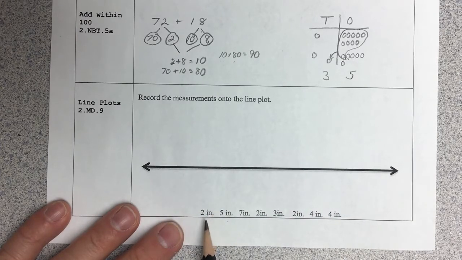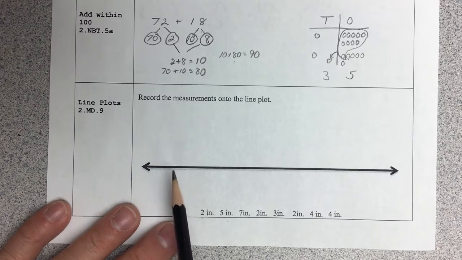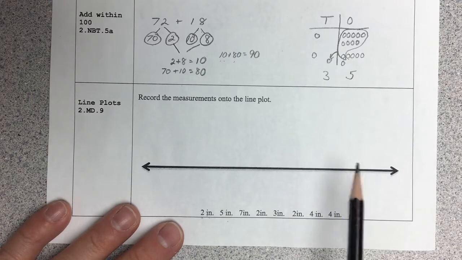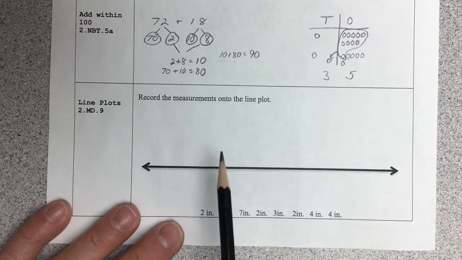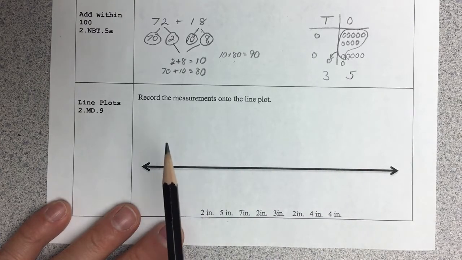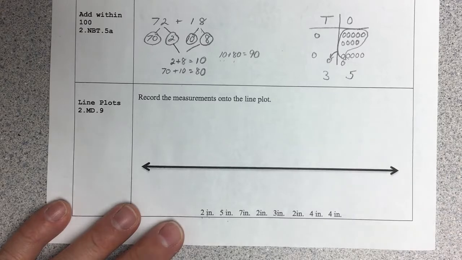So what I do is I look and I scan through my data. So 2 is my smallest number. So I need to make sure 2 is located on here. And if I look through here, 7 is my largest number. So I have to go to at least 7. Now I could start before and I could go further. That's fine, but I have to include the numbers 2 through 7 on my line plot.